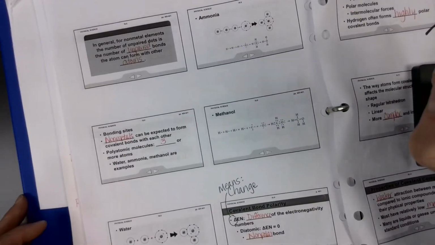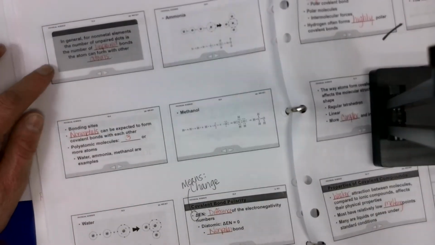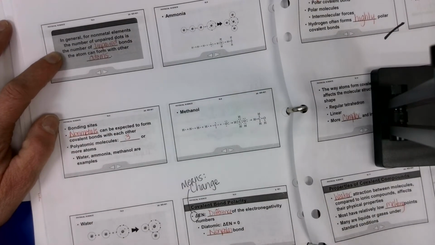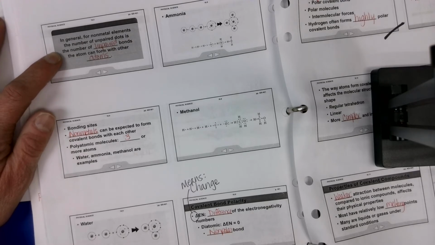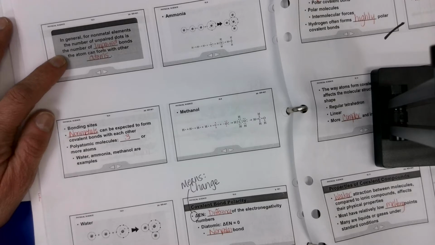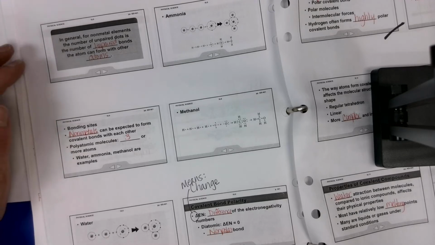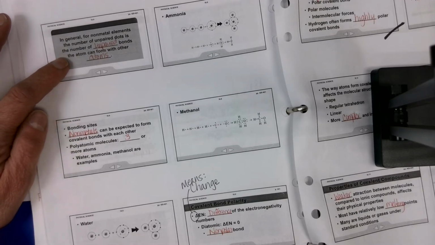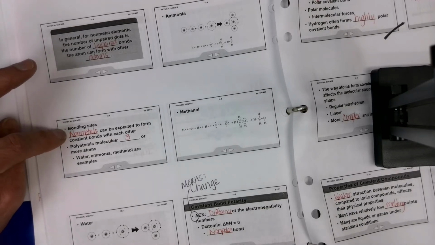Okay, I want to look here at some general statements. In general, for nonmetal elements, the number of unpaired dots is going to be equal to the number of unpaired bonds that an atom can form, right? So if you have 3 unpaired dots, or 3 just 1 dots on each side, then you're going to find that in most cases the element is going to share in order to fill those 3 half-full energy levels, okay?